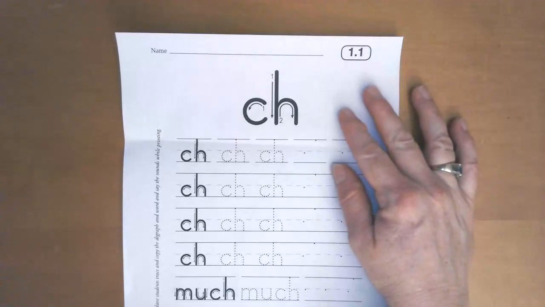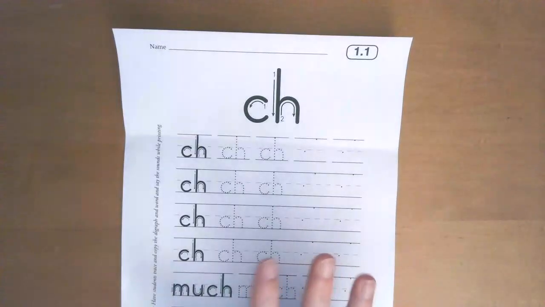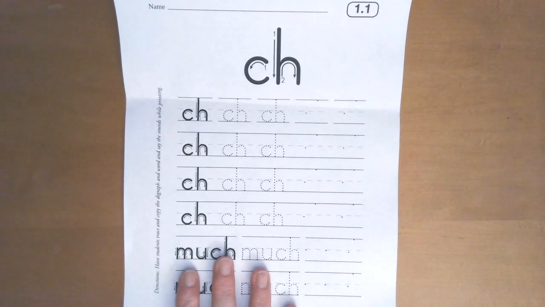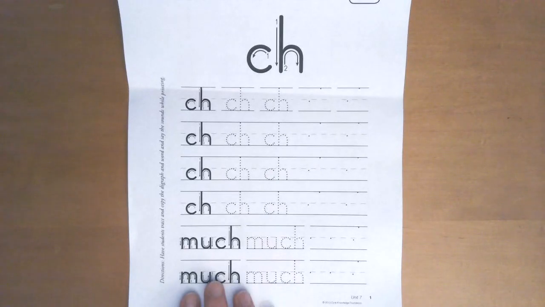This is workbook pages from CKLA Kindergarten Unit 7. I just showed a sampling of each type of workbook page. This would be, they've introduced digraphs. They'll have digraphs CH, SH, TH, and NG pages like this, and then they also have QU.